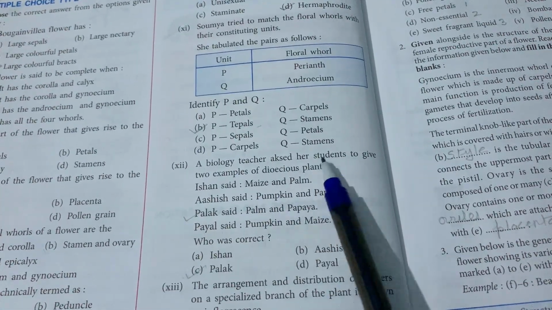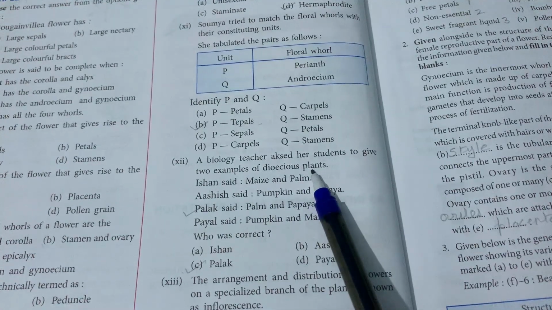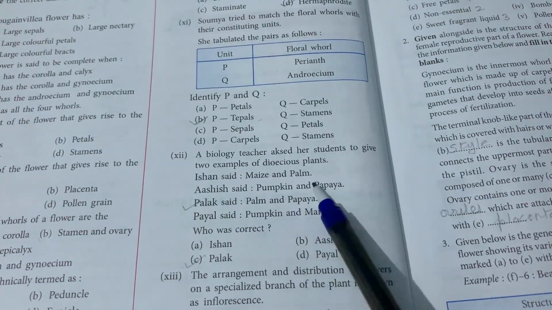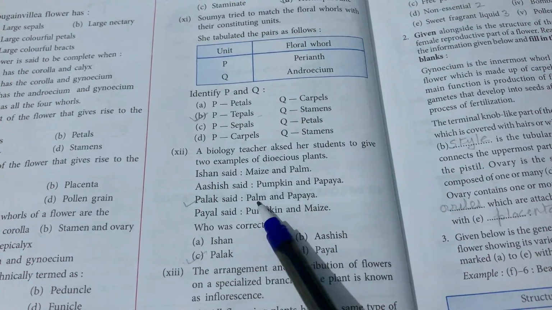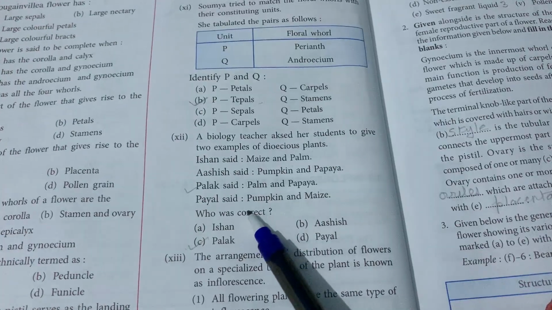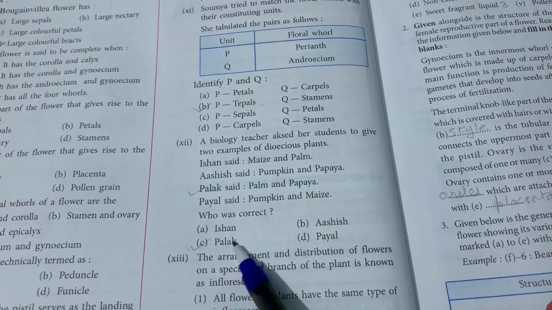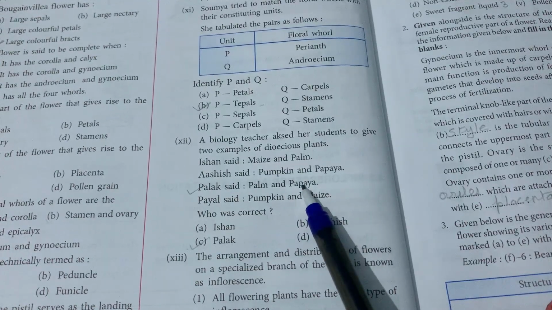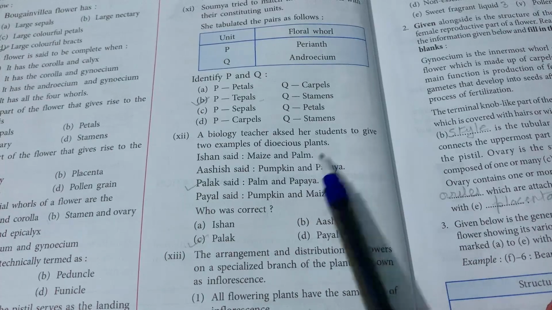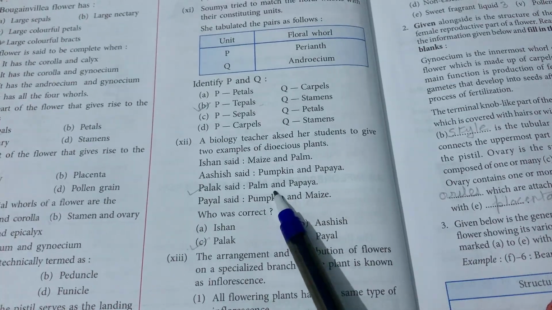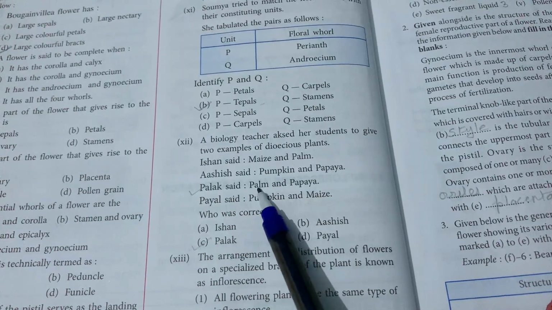A biology teacher asked her students to give two examples of dioecious plants. Ishan said maize and palm. Ashish said pumpkin and papaya. Palak said palm and papaya. Payal said pumpkin and maize. Who was correct? The correct answer is of Palak, that is palm and papaya. That is asked, dioecious. So dioecious means two different flowers on different plants. They are unisexual. Palak's answer is correct.